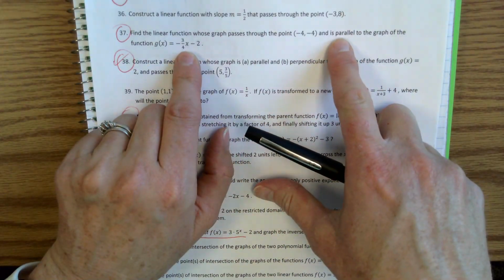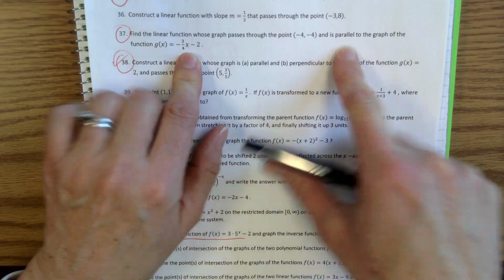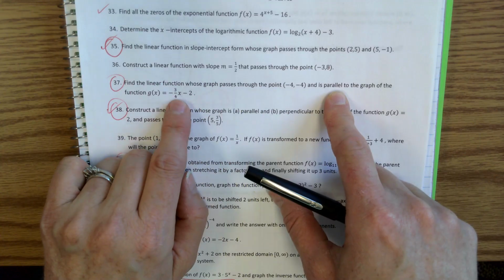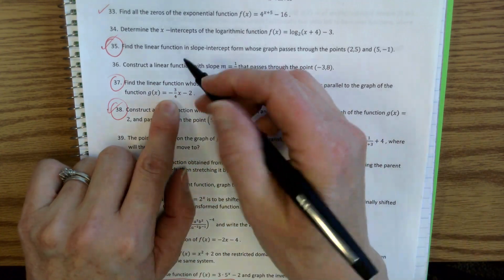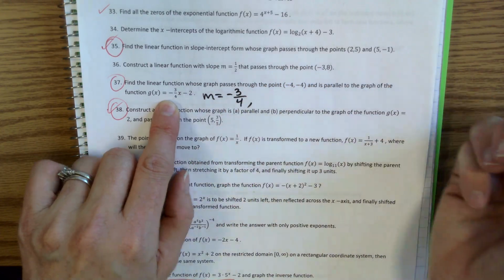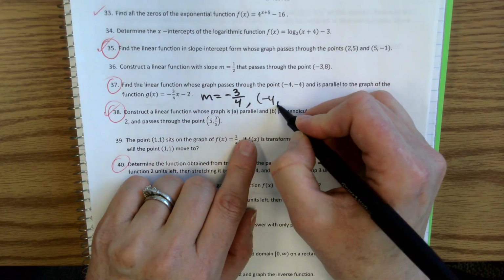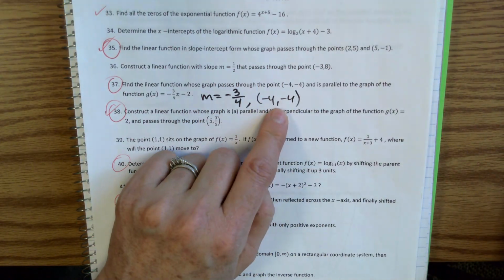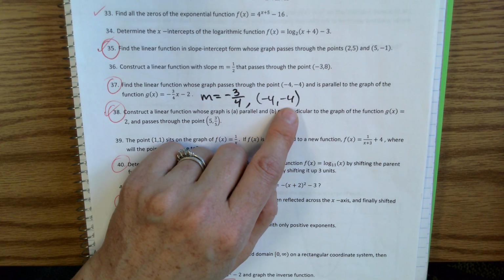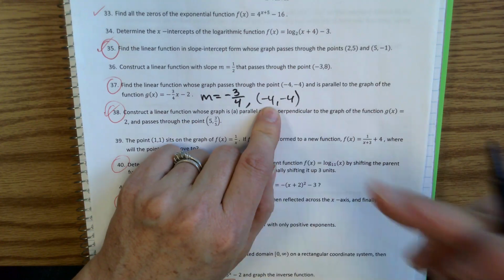We practiced finding a line that was perpendicular by taking the negative reciprocal. The only thing different here is that in 37, it's a parallel line, meaning you look at the slope, negative 3/4, and you keep that slope. So the slope that you want for your new line is also negative 3/4, and it passes through the point negative 4, negative 4. In the example we did before, they gave us the y-intercept, 0, 3, I think it was, and so we knew what b was. This is not b. This is just a point.